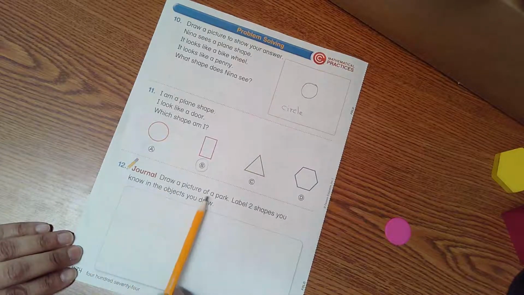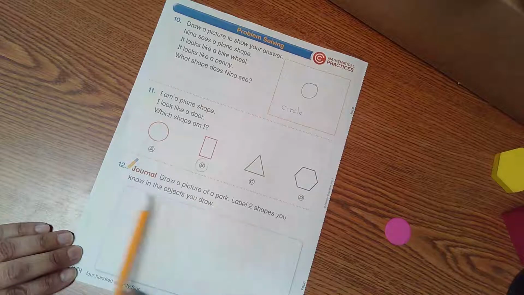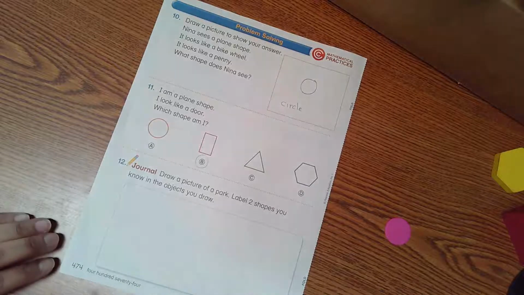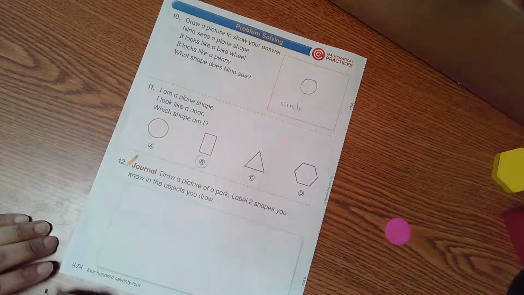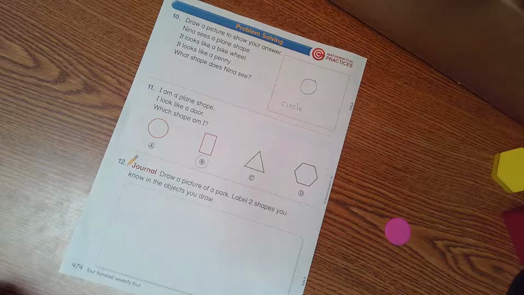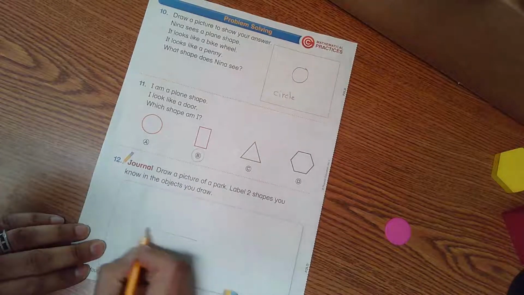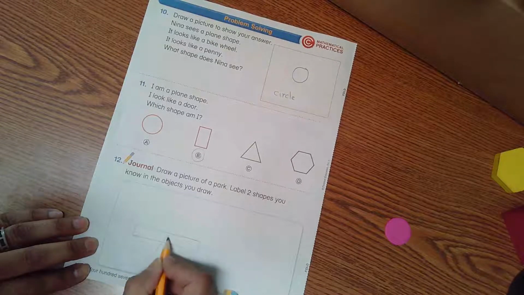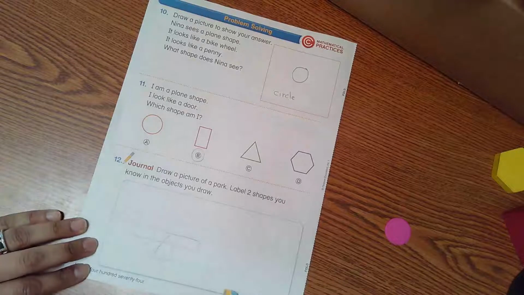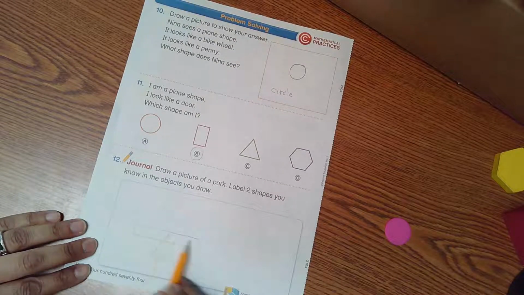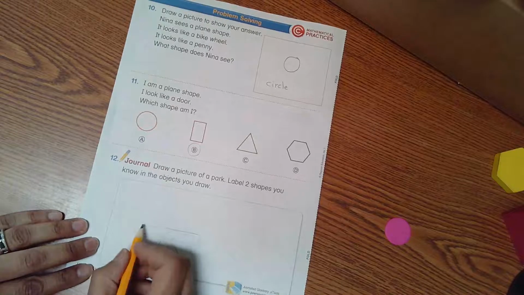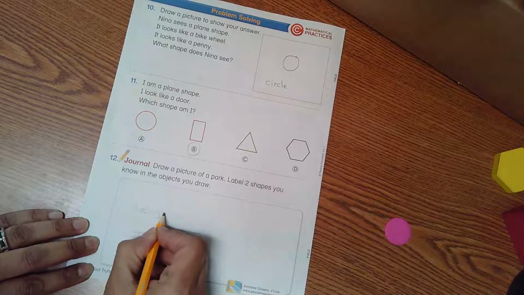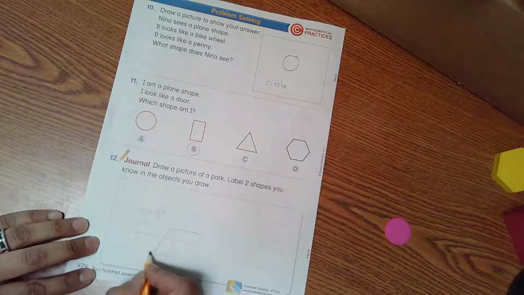Let's go for question number 12. Draw a picture of a park. Label 2 shapes you know in the object you draw. So you can do anything. For example, let's say you gonna draw in a park what you have. You have the seesaw. So you're gonna say this is the seesaw. So what's that shape? Very good, rectangle, so that would be rectangle. And this is triangle.